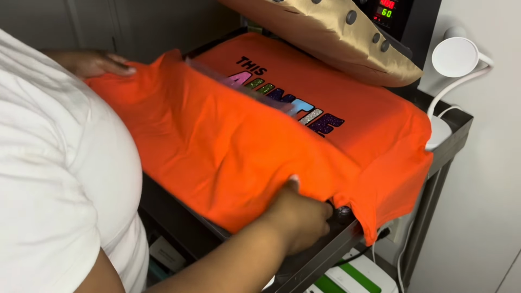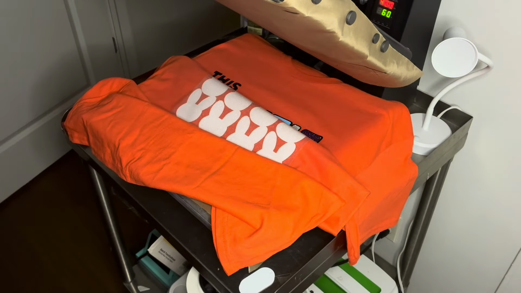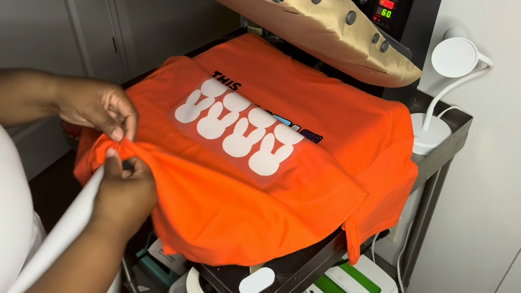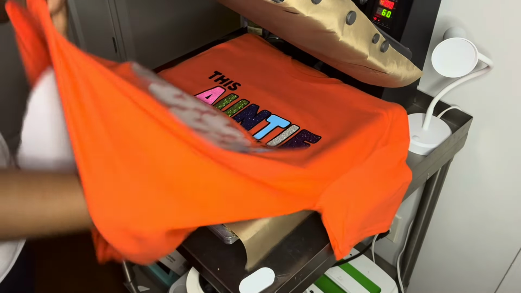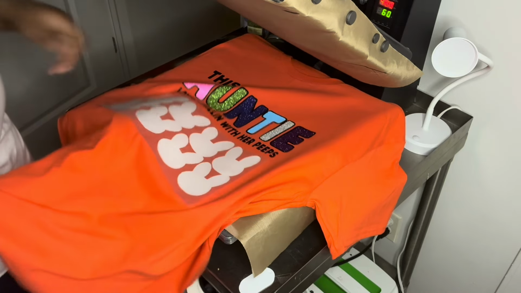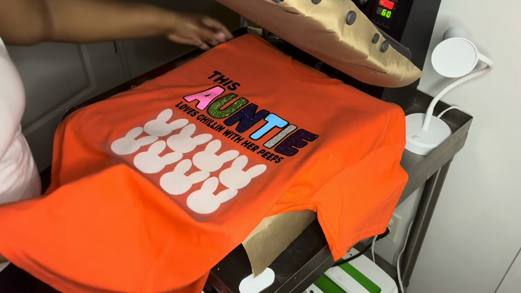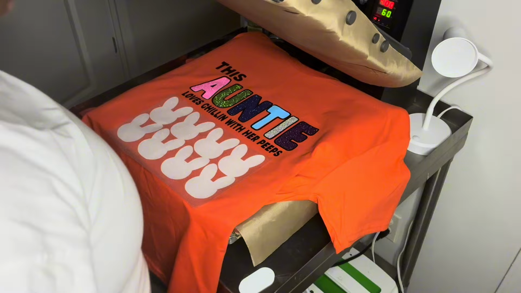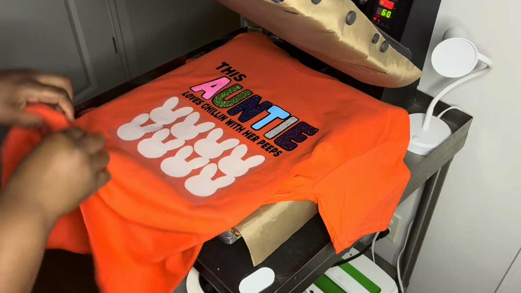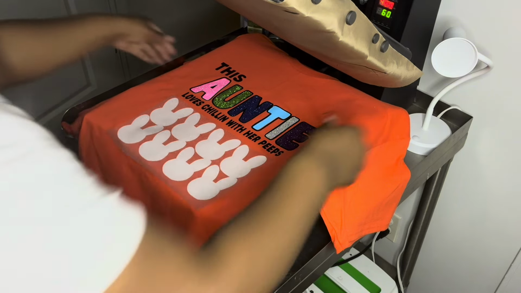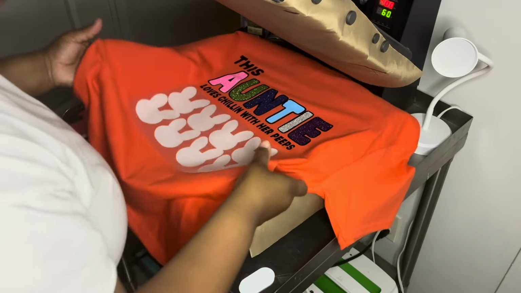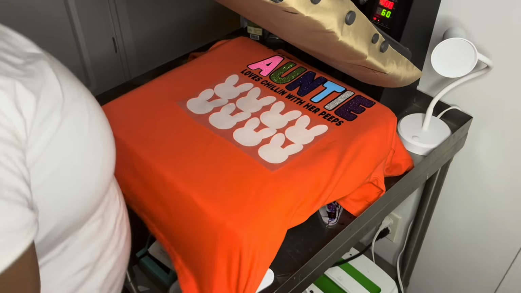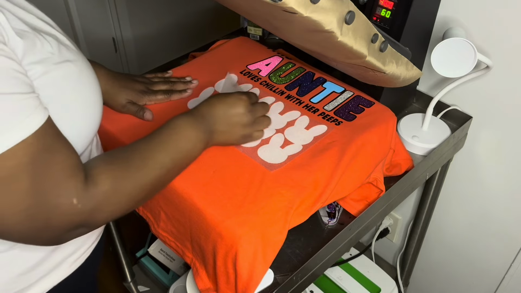All right, so once that's done, I'm going to take a piece of butcher paper and I'm going to place it inside of the shirt. And I'm going to make sure it's on the white part. So let me just make the shirt go up some more. I'm going to remove the vinyl piece.